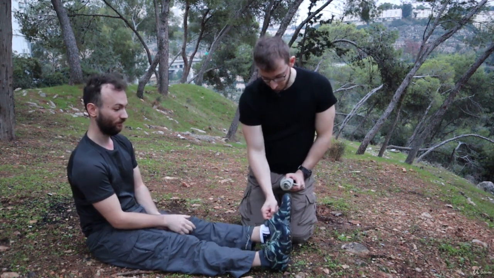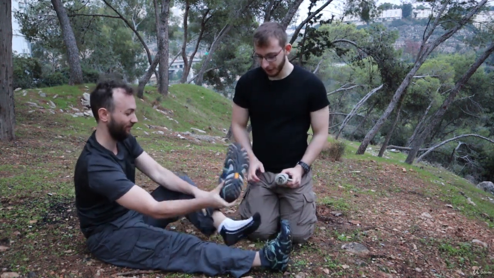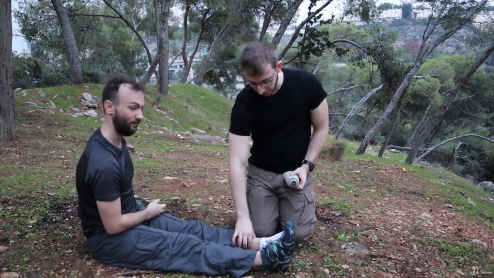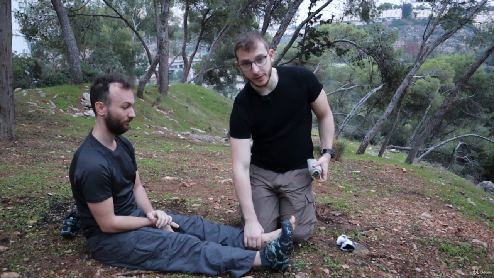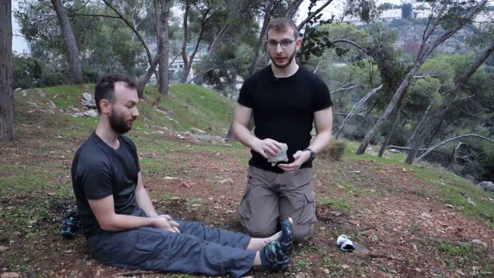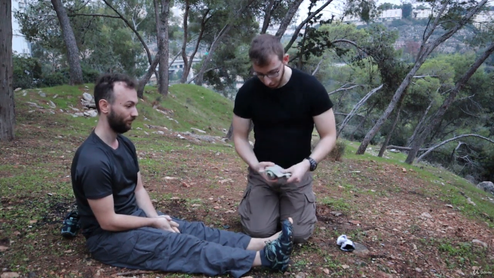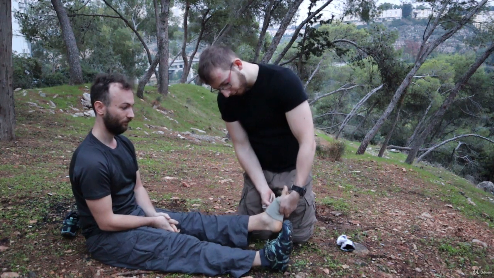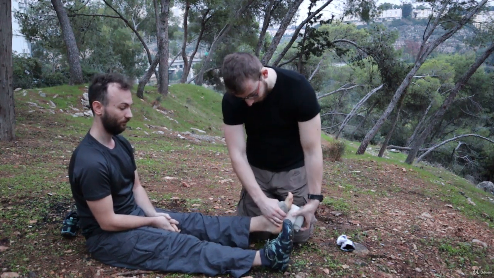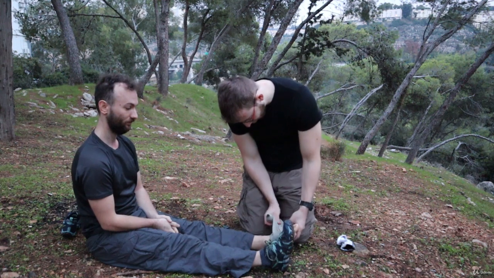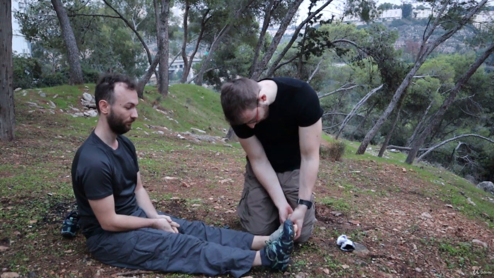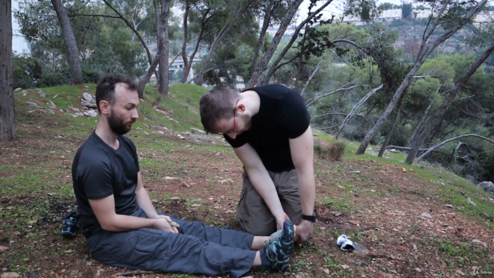Let's learn what to do. Let's do that. Perfect. So in a situation like this, what we want to do is we first want to take our elastic bandage, or in this case the Israeli bandage, and we're just going to bandage around one round just to capture the bandage in place, like that.